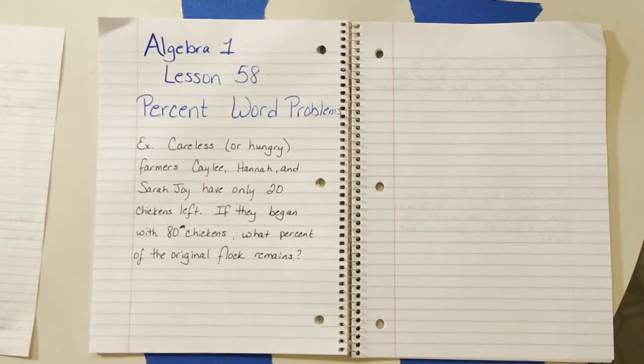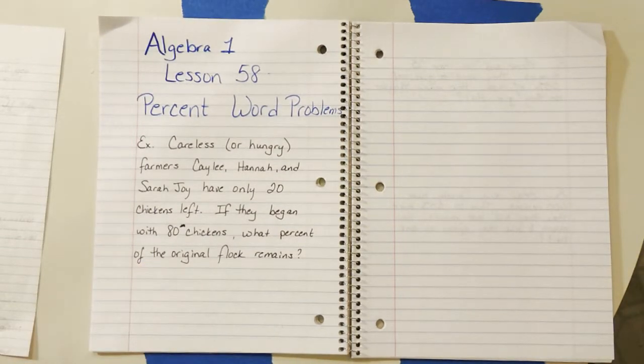This is Algebra 1, Lesson 58. We're going to do percent word problems. Yay! You can use diagrams if you want to. If you choose not to do diagrams, then you need to be careful you're thinking things through so you know if your answer is reasonable or not. Okay? So let's start with the first example.